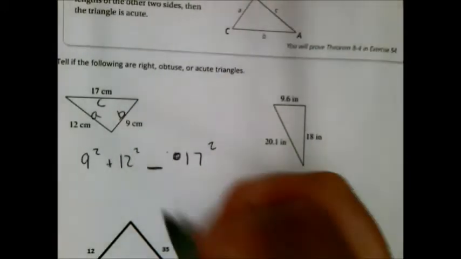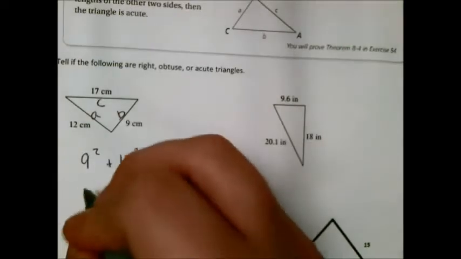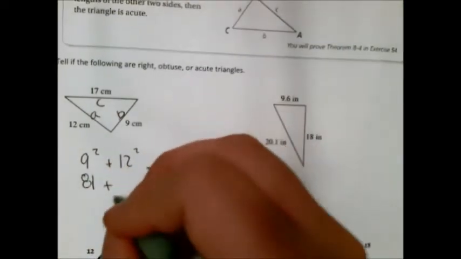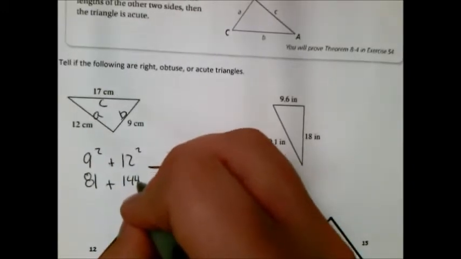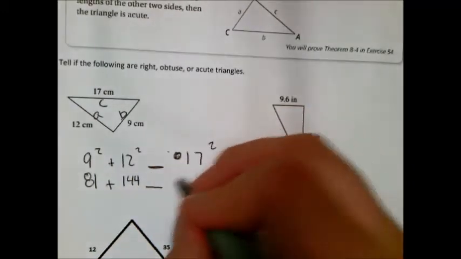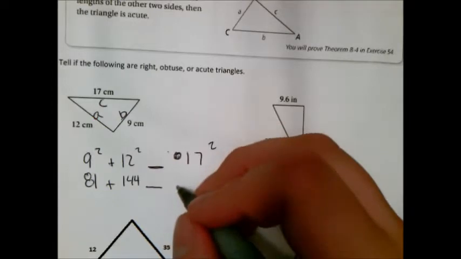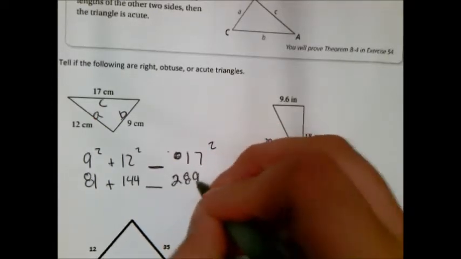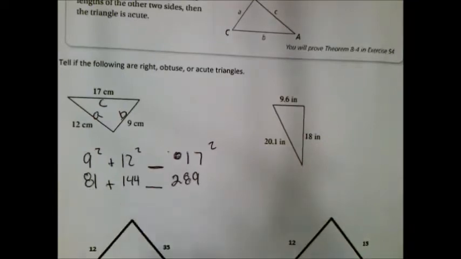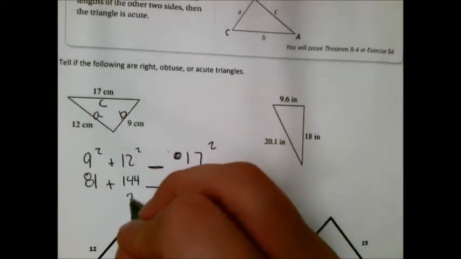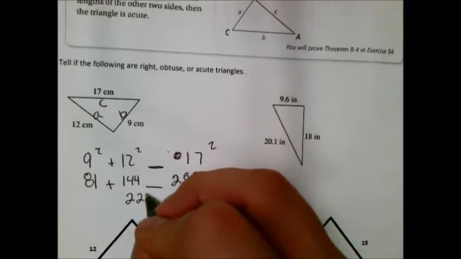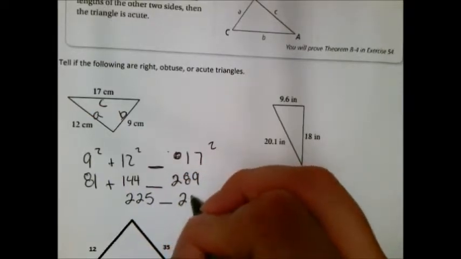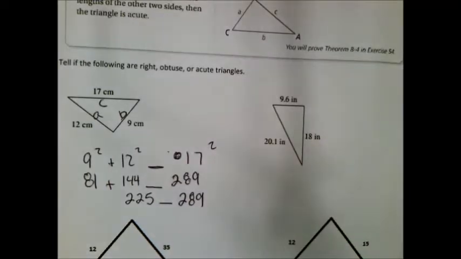Okay? So 9 times 9 is 81, plus 12 times 12, which is 144. We don't know what this marking is, but we know 17 times 17 is 289. If we add these two things together, we should get 225, blank, 289.